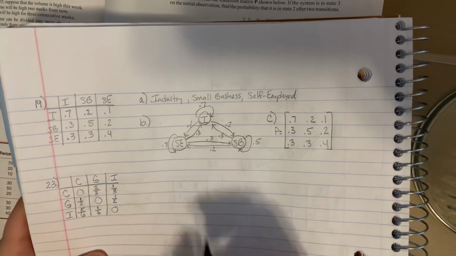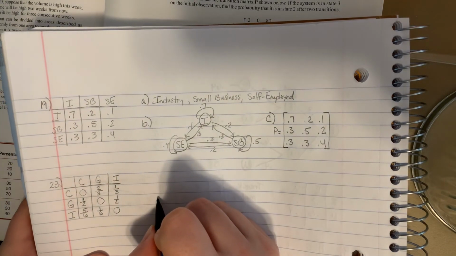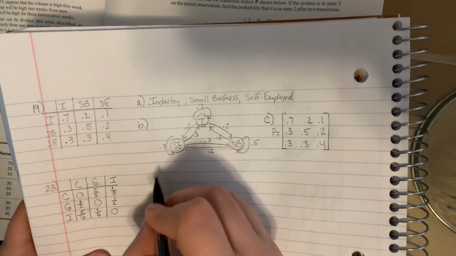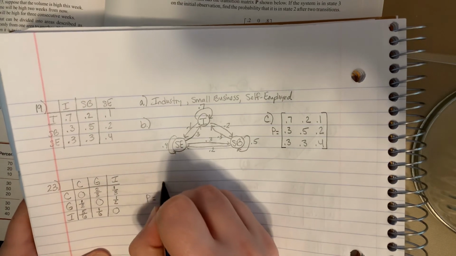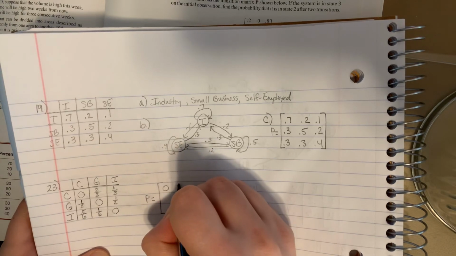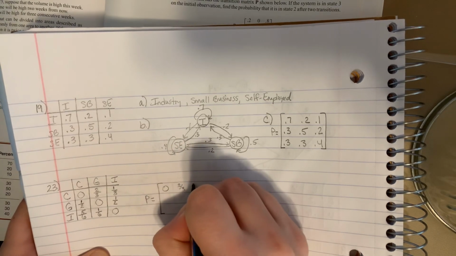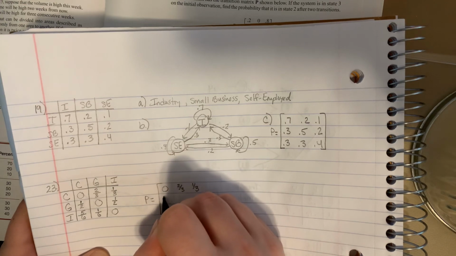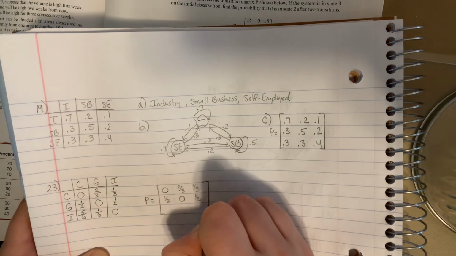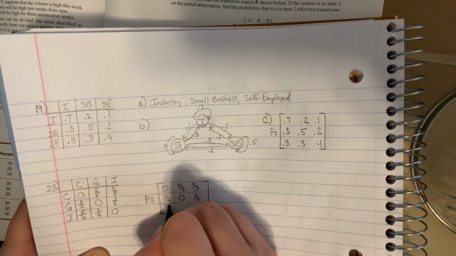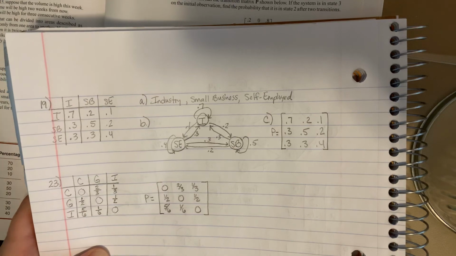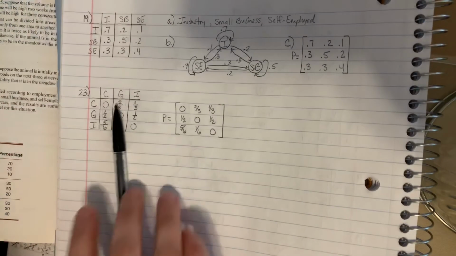And in that one, they just wanted me to come up with the matrix, which I pretty much did already. So I like having these labels on the outsides, but then that means I have to go back and make this a more formal matrix. And that's it. All right, hope that helps.